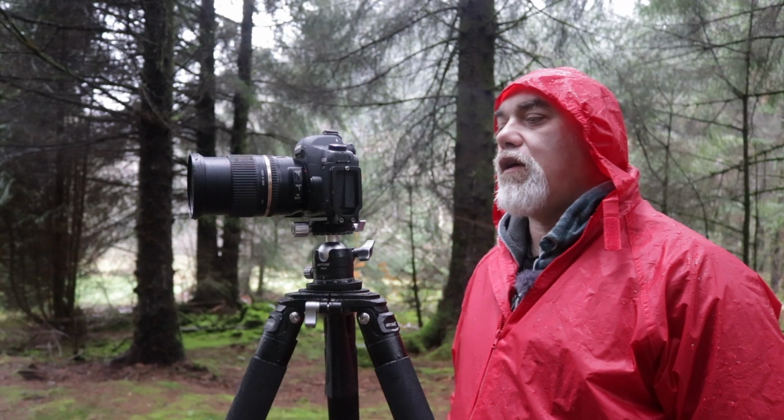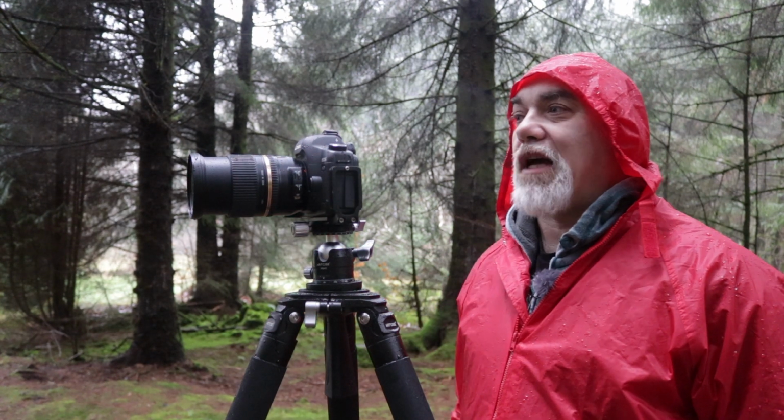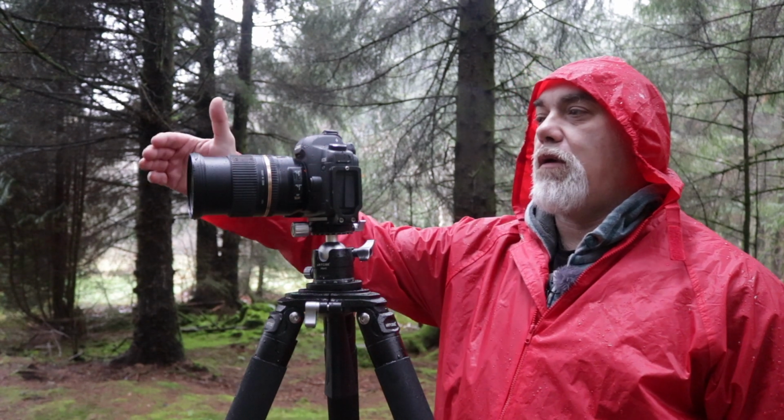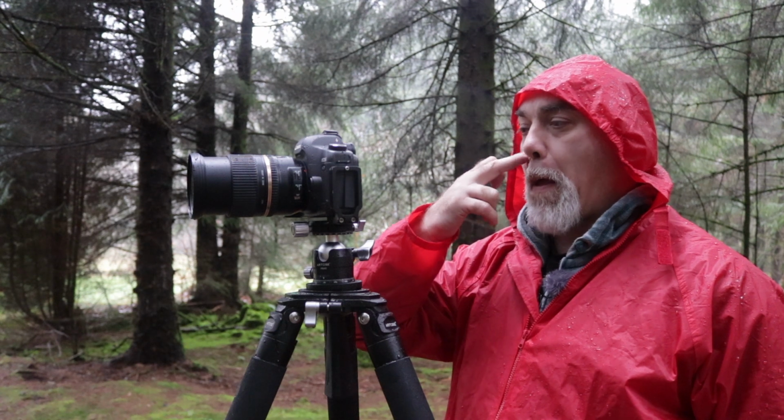Okay, the first image I'm going to take is of this small sapling over here with the large pines in the background. This is not going to be a world-beating image, and it's really just for the purposes of demonstration, so apologies that it's not a great image.